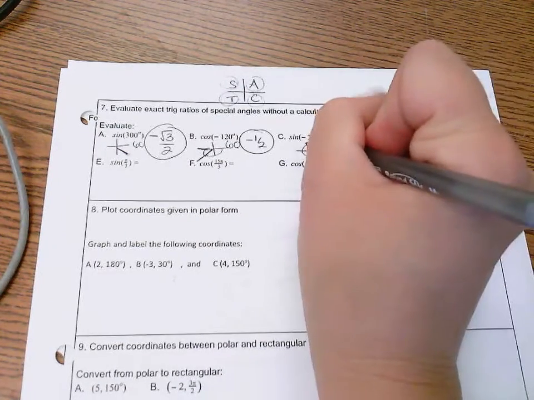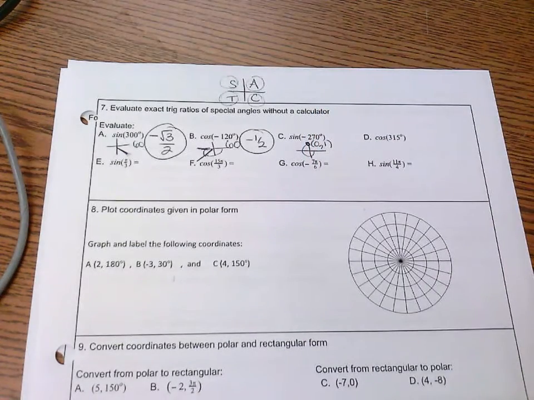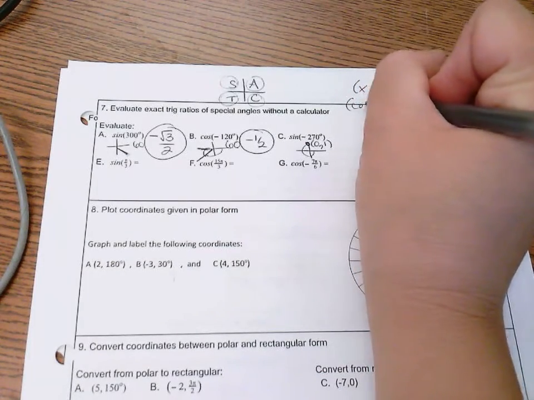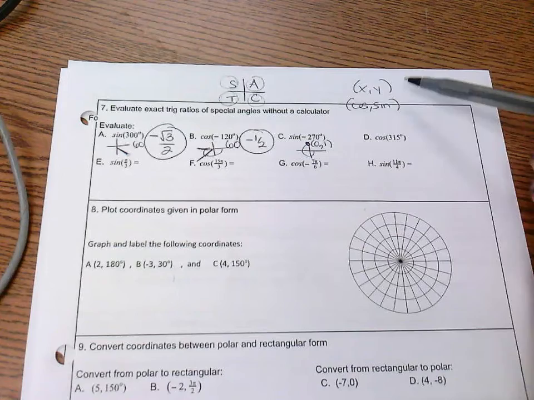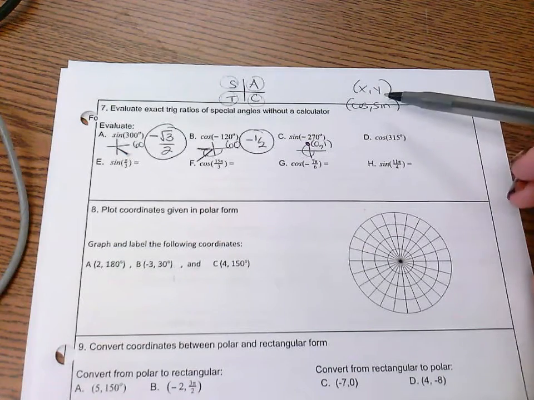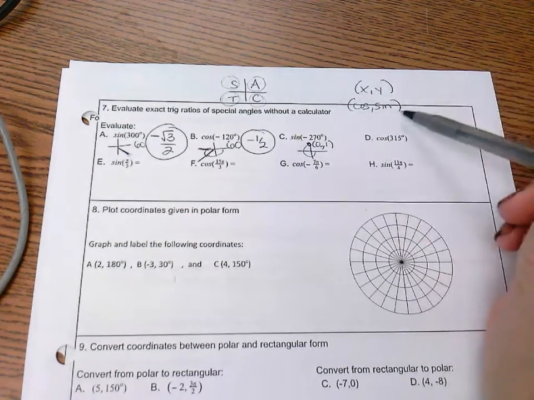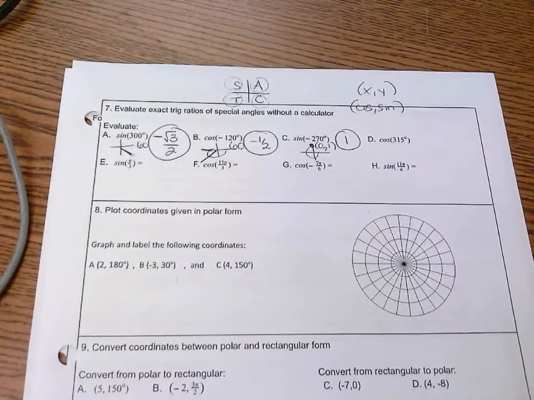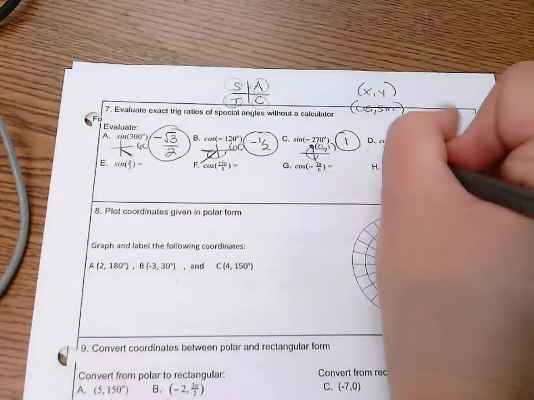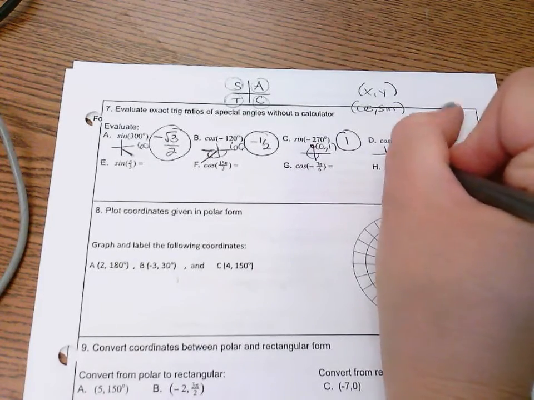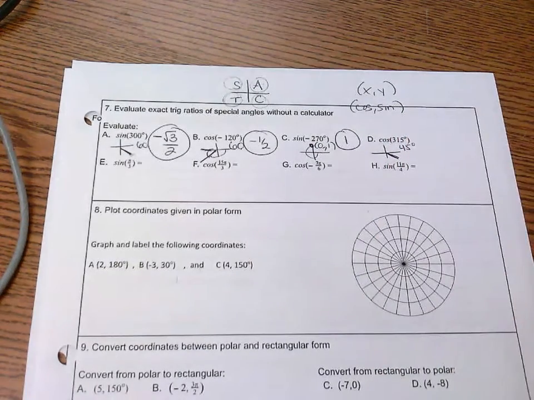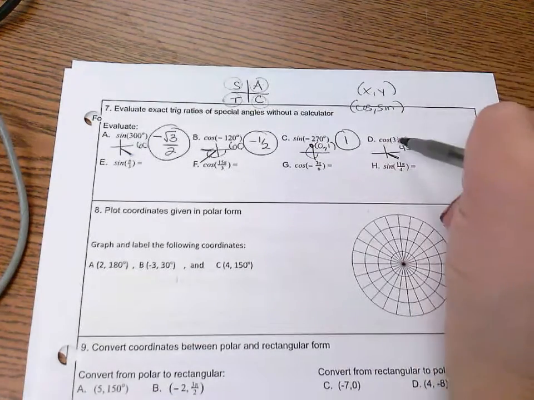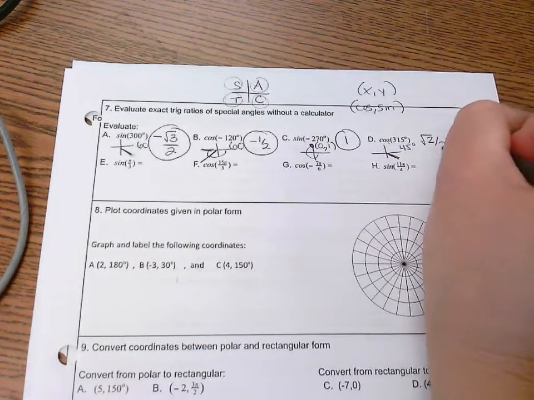y-axis at the coordinate 0, 1. And remember, x, y corresponds to the cosine and sine values respectively. So the sine value is the y value at that point, which is 1. So that makes the sine 1. 315 is down here in quadrant 4 again with a 45-degree reference angle. Cosine is positive in quadrant 4, and the cosine of 45 is root 2 over 2.